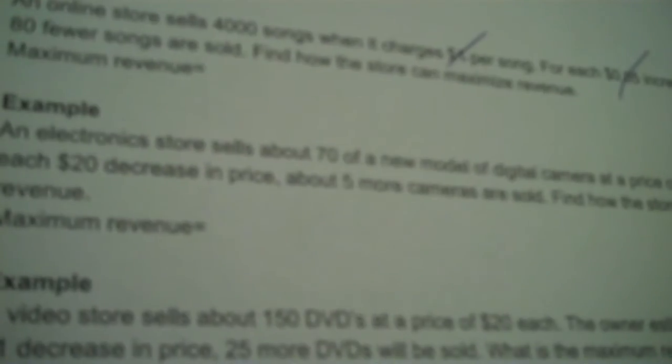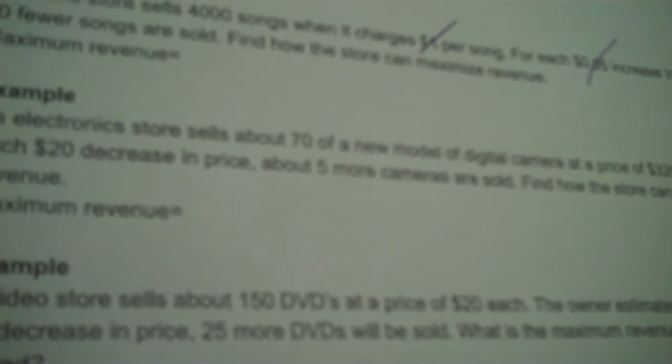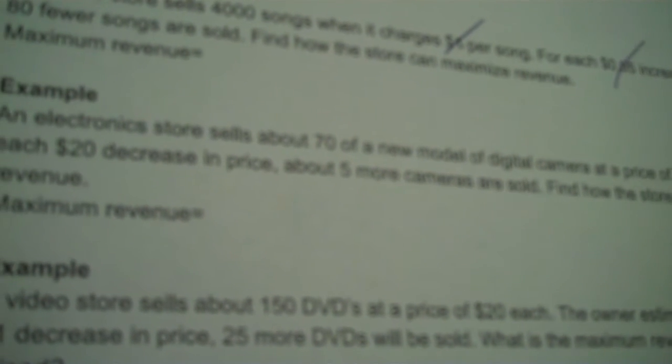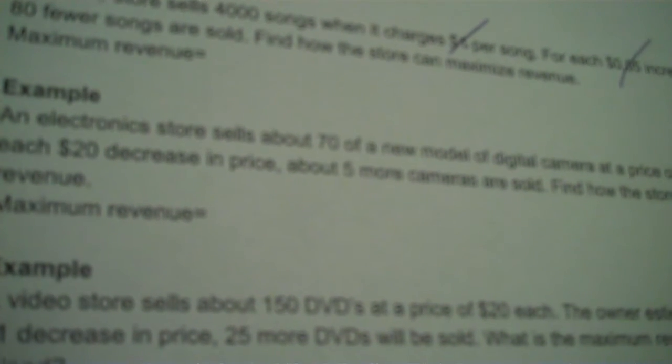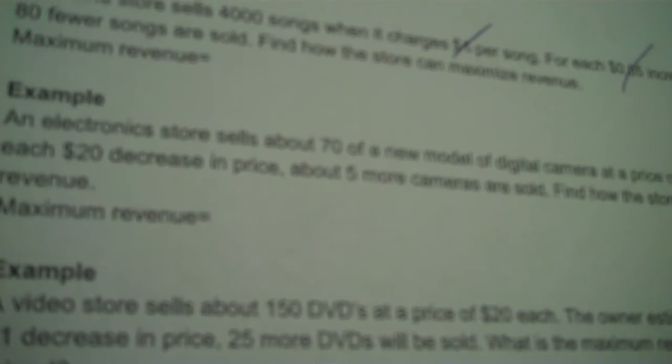Okay. All right, do another one. Actually, you have 2 problems, my bad. Okay, an electronics store sells about 70 of a new model of digital camera at a price of $320 each. For each $20 decrease in price, 5 more cameras are sold. Find how the store can maximize revenue.